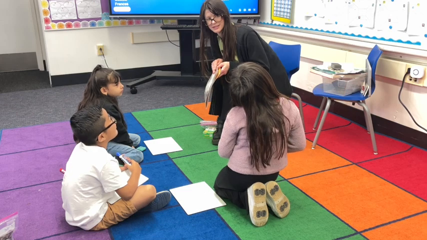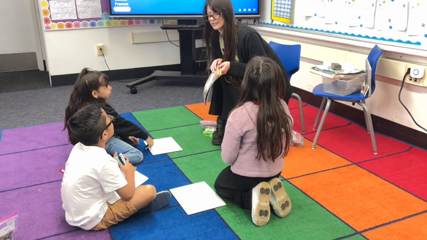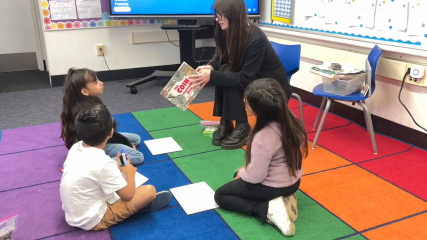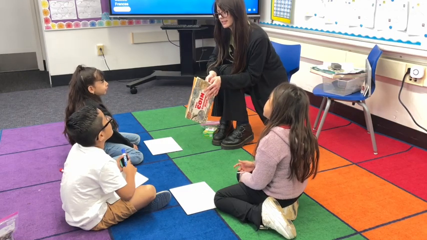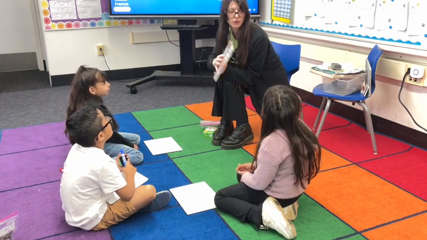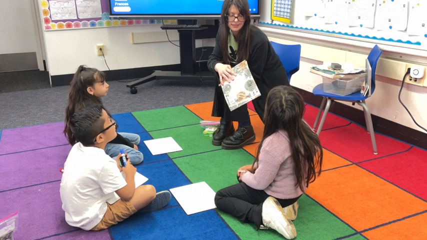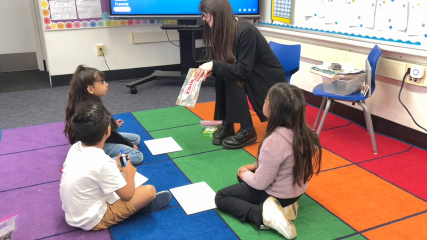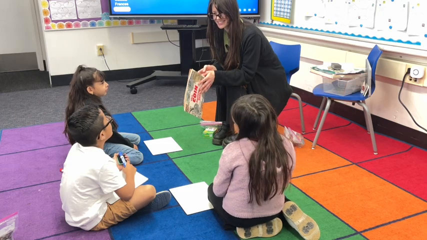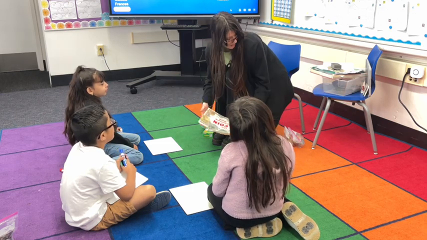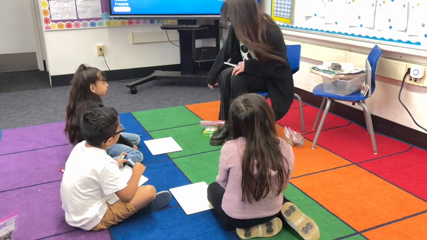Penny. Penny, good. And 5 cents? 10 cents? A quarter is how many cents? A half dollar is how many cents? A dollar coin is how many cents? 100. Yes, solid, awesome.